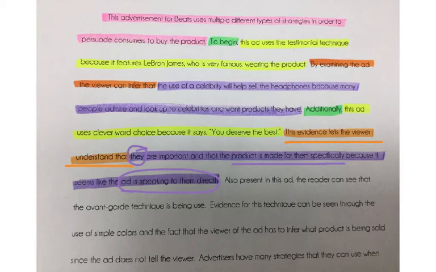When they use this "you" right here, it makes you feel as though this ad was made for you, like the advertisers are speaking directly towards you and really personalizing this ad to meet your needs and your wishes and your desires. So I felt like that was pretty important.